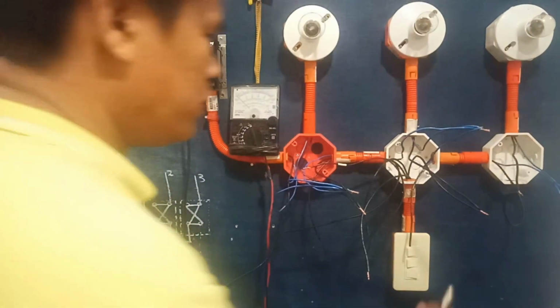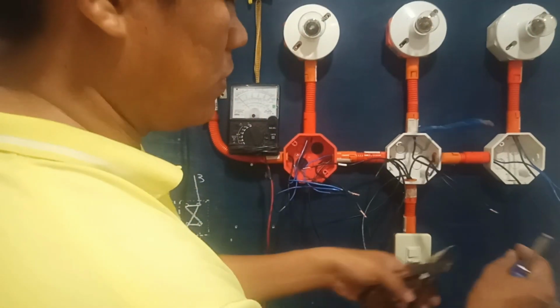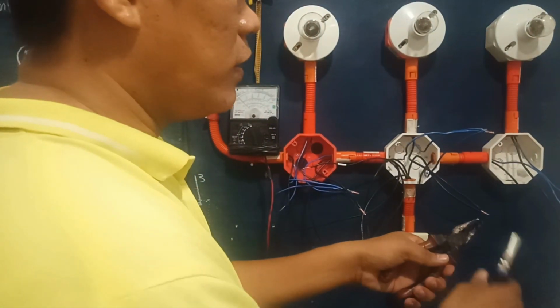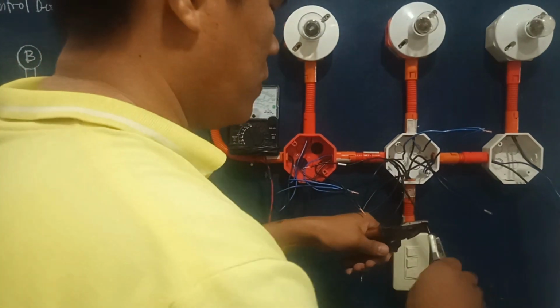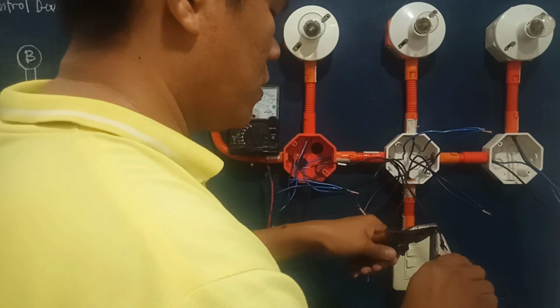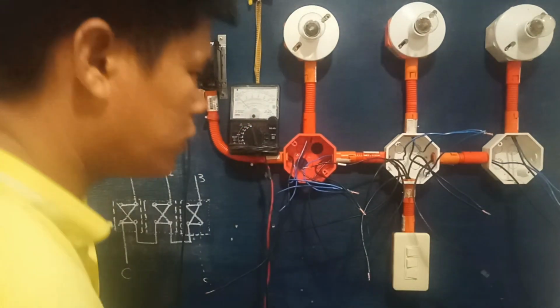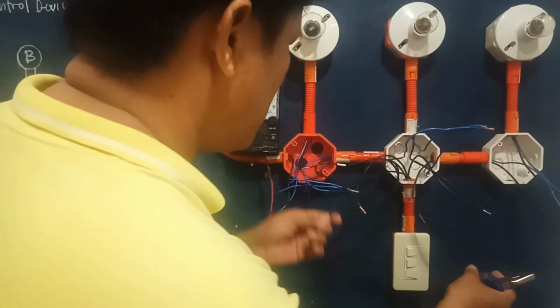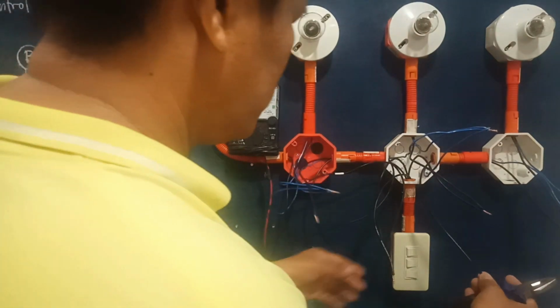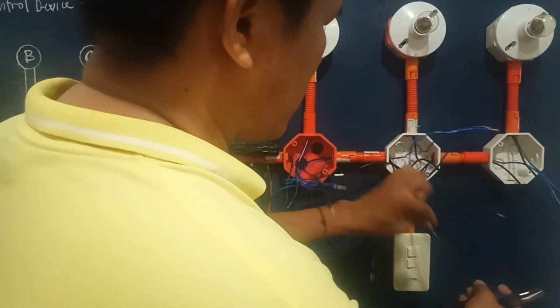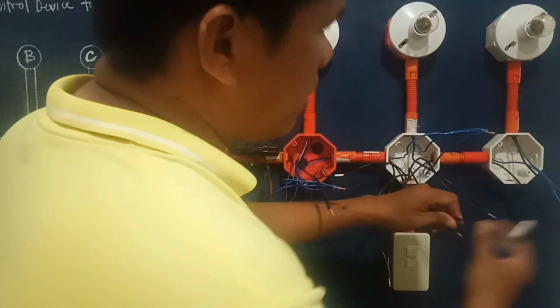Alright, then to the other side, this is intended for bulb 3. So meaning to say, we have around 3 indicators coming from this one. So we have 1, 2, 3, bulb 3.